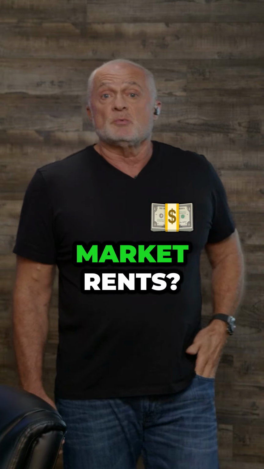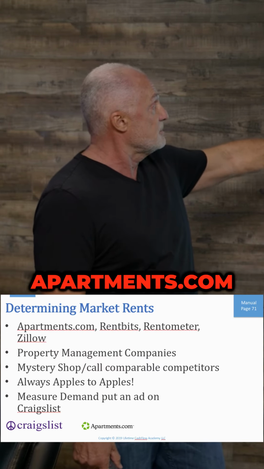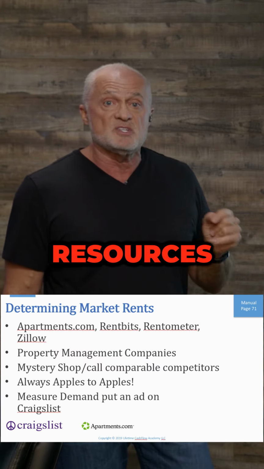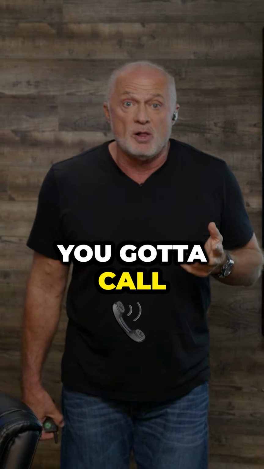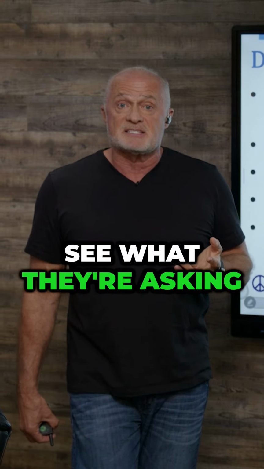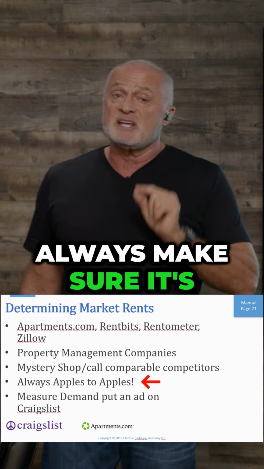How do you determine market rents? Rentometer. There's also RentBits. There's Apartments.com. There's Zillow. So there's lots of resources. You cannot just determine rents from these websites. You've got to call. You've got to mystery shop. You've got to see what they're asking. Okay, don't be lazy. Always make sure it's apples to apples.